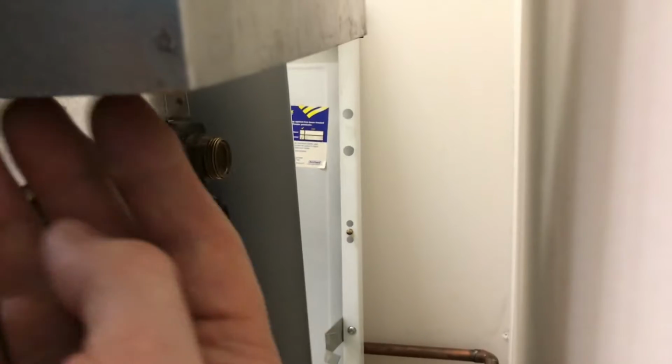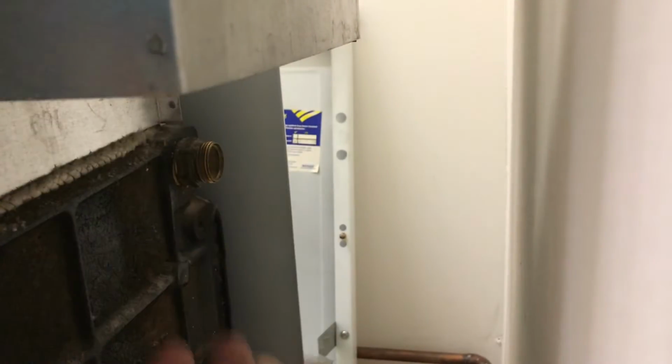So this is a full empty box, and I'll do a little drawing and try and explain this a little bit better.